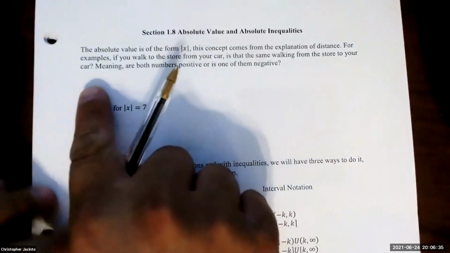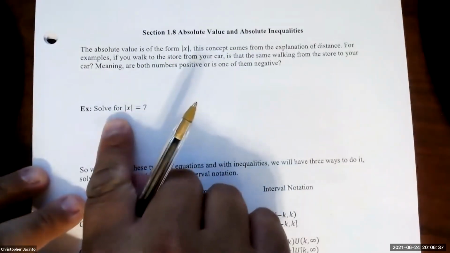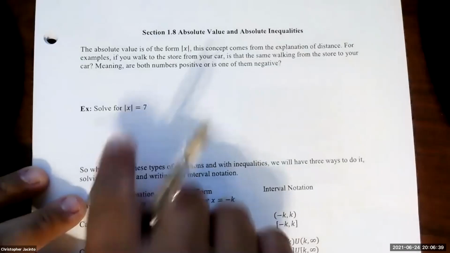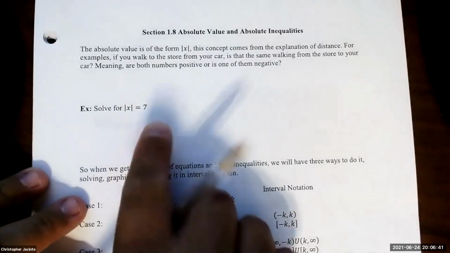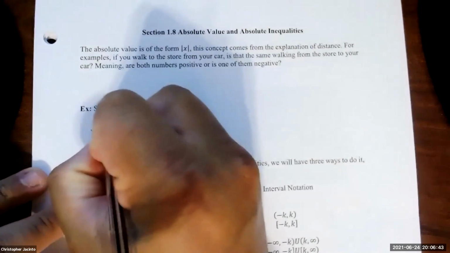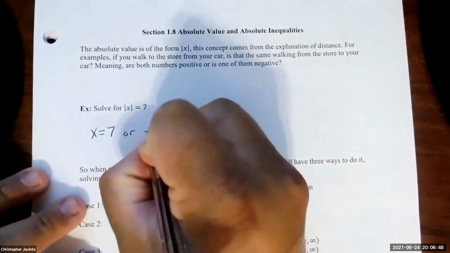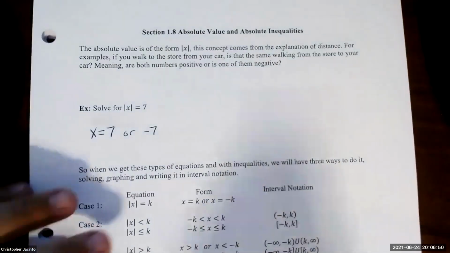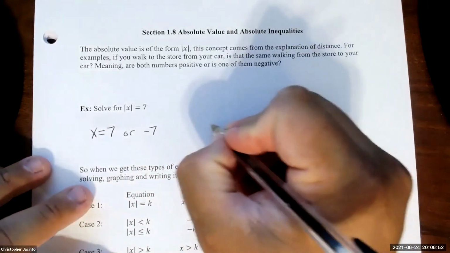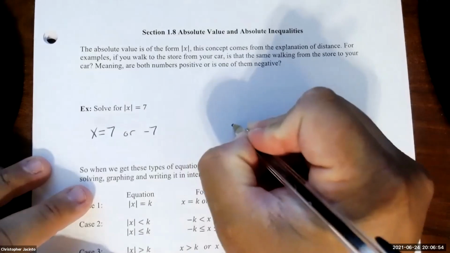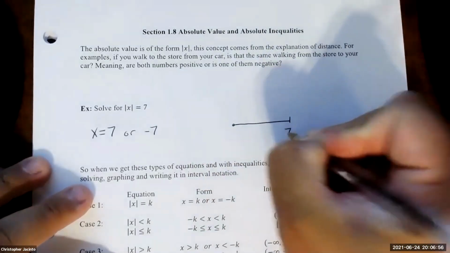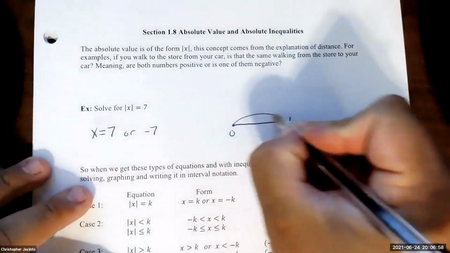So for example, for the absolute value of x equaling 7, well, x can equal literally 7, or it could be -7, because that distance is going to be the exact same way. Because if I just go from 0 to 7, well, I can start here going that way.